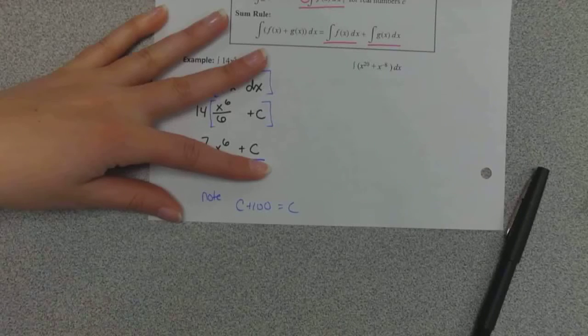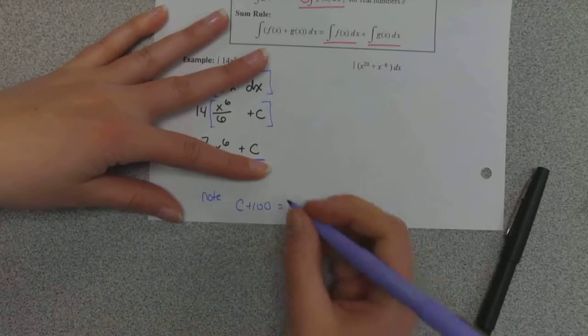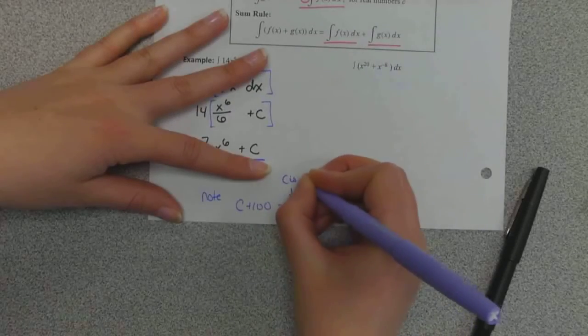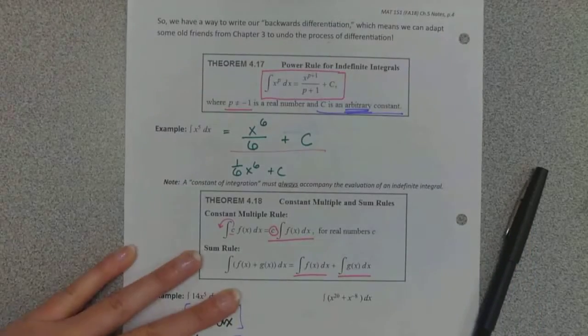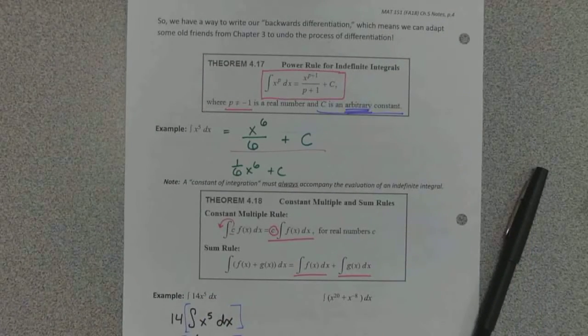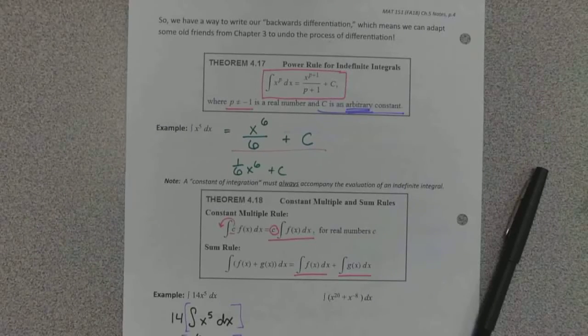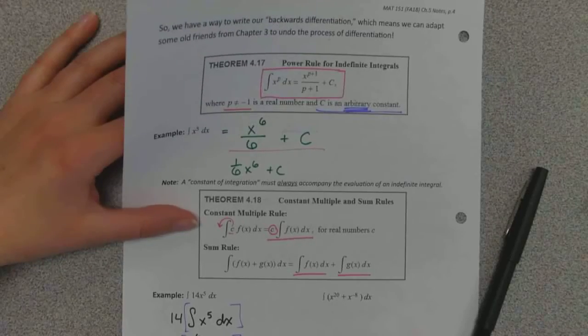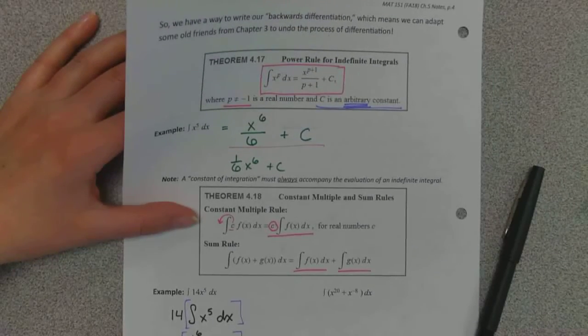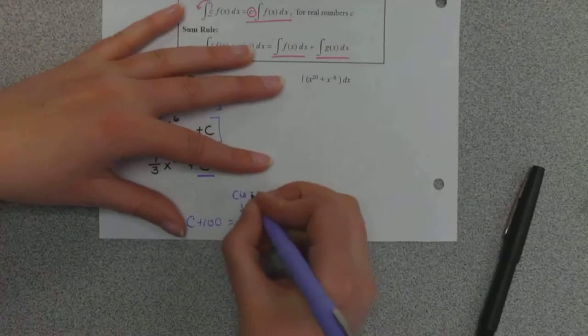They may not be the same c on both sides, because this c is arbitrary. That's the word up here, right? C is an arbitrary constant. So if you take that constant and multiply it by another constant or add a constant to it, you're still calling it just a constant. Okay? So we simplify by not having to write 14c when c is arbitrary in the first place.